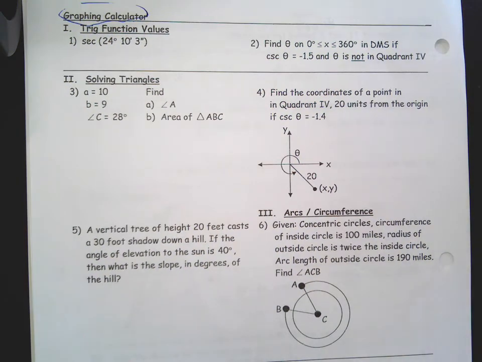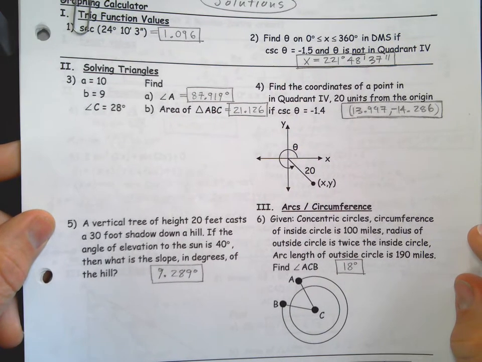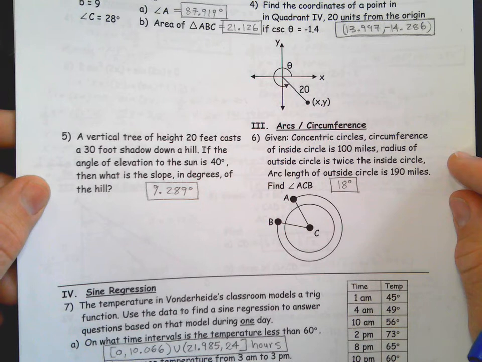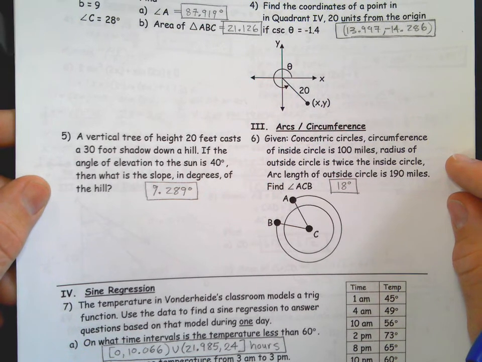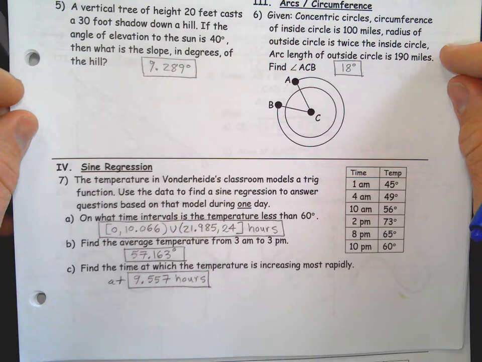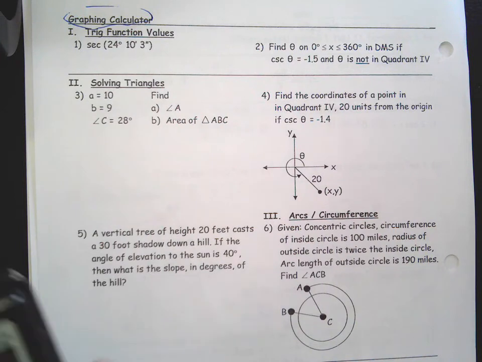Hopefully you checked your answers. Here they are real quick. Just the answers. Pause it if you need to. So I'm going to go over these problems now. These look similar to a lot of the problems we had on the pretest.